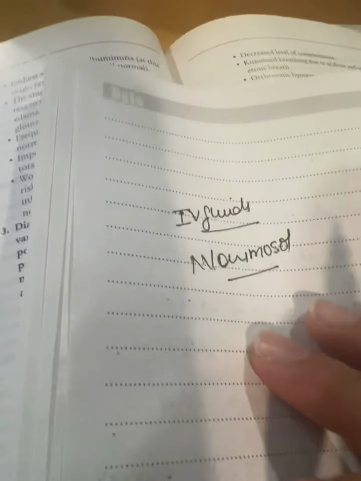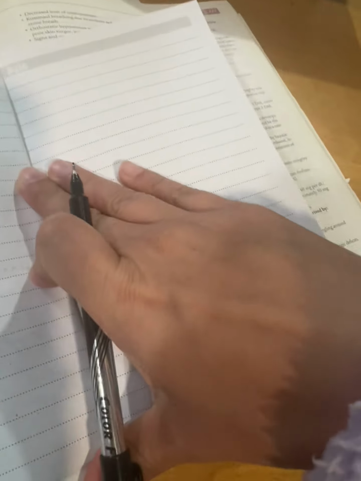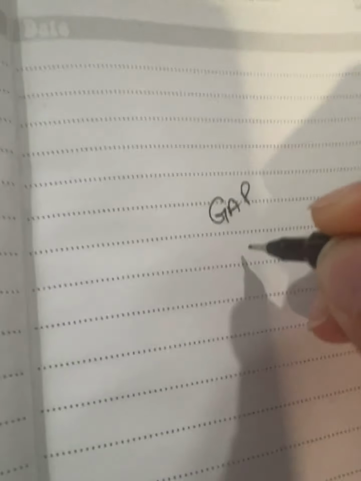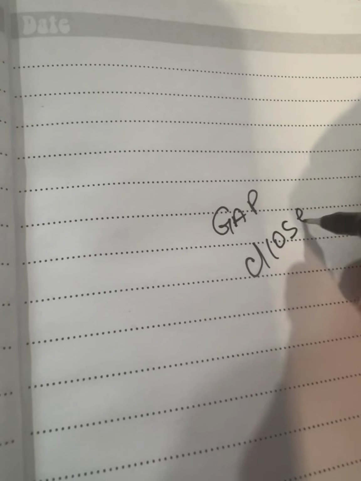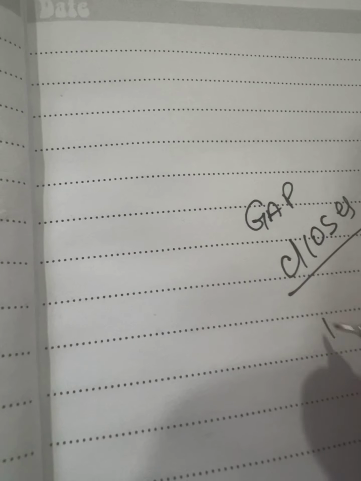But say their blood glucose level is less than 250. If the glucose level is less than 250, so now, until the gap closes, you want the patient on the insulin drip.